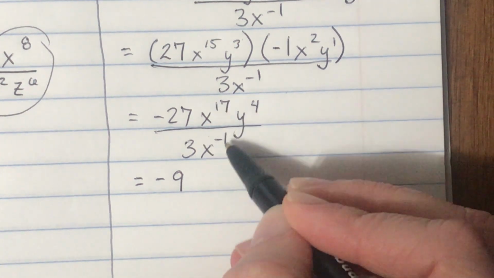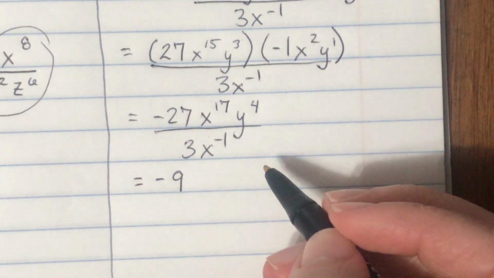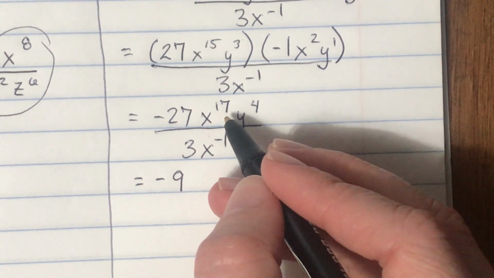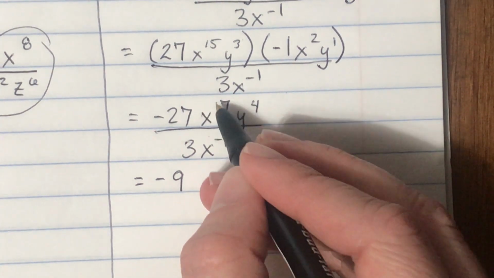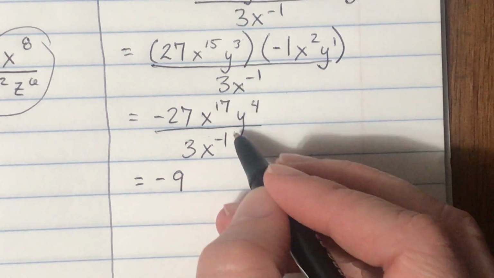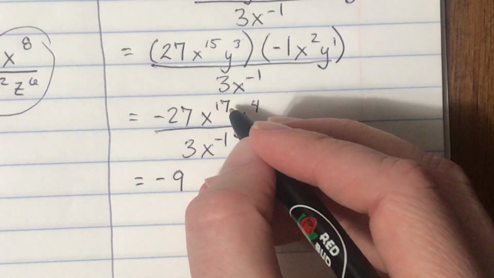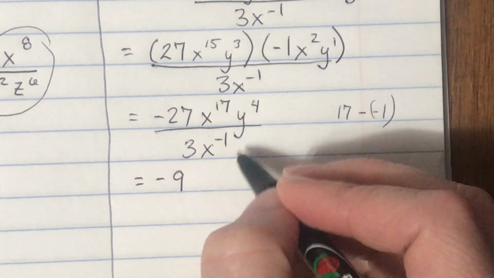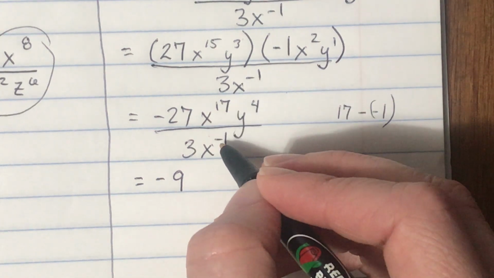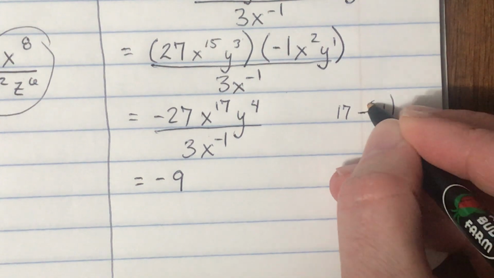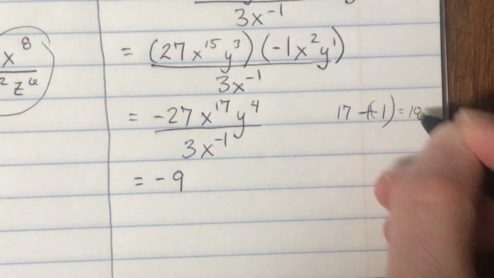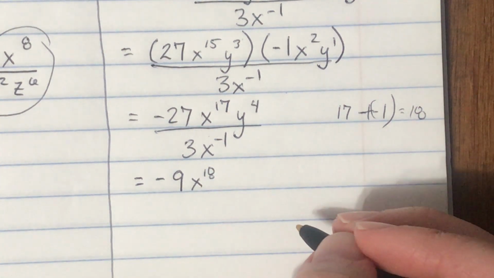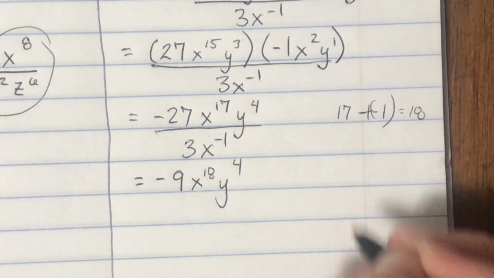We now have these x's to deal with to simplify. And you could think about it either way. You could think about it as flipping this 1x up to the top and combining it with the 17. So if I have 17 up here already and I flip this one to the top, I'm going to have 18. Or you can think about it as a subtraction problem, 17 minus -1. We're dividing here, so we're subtracting the exponent. 17 take away -1 is the same thing as +1, and so that would be 18. So x to the 18th, and then we also end up with y to the 4th.